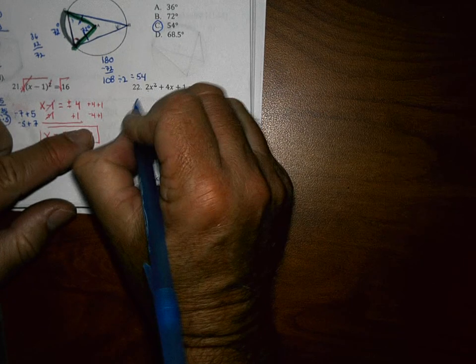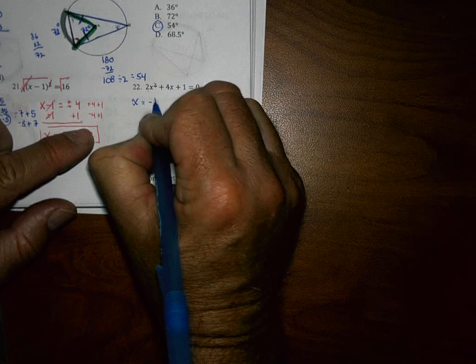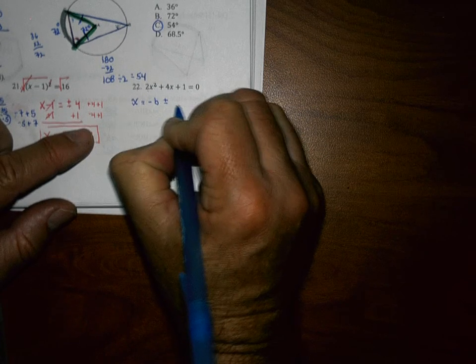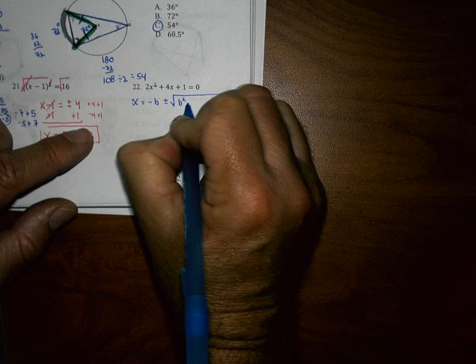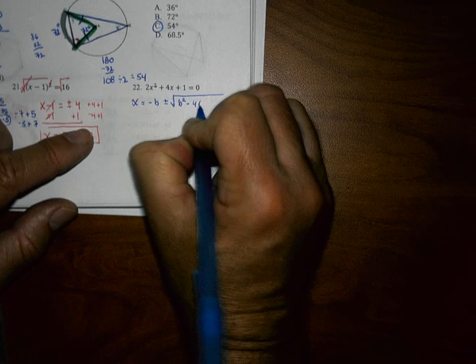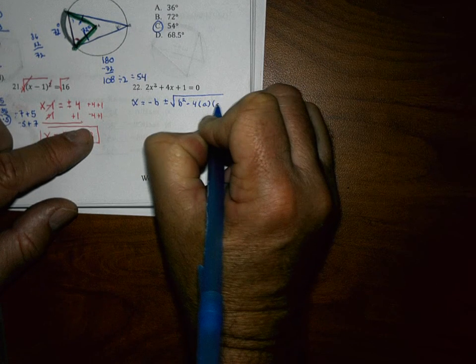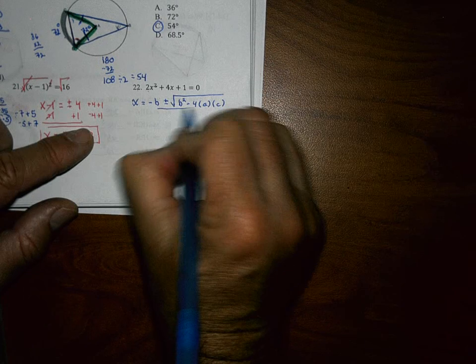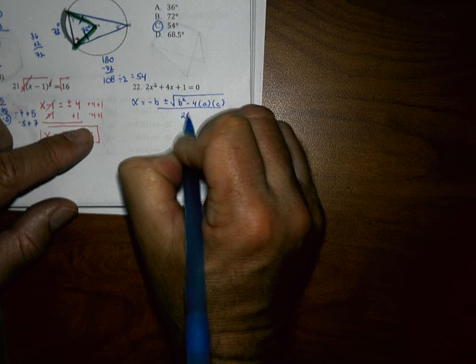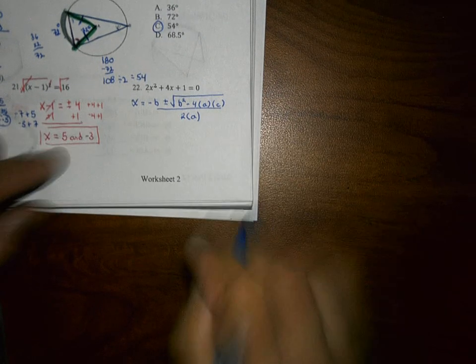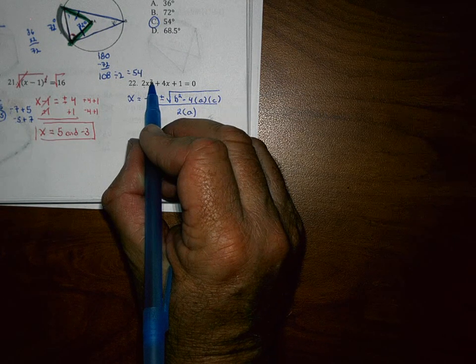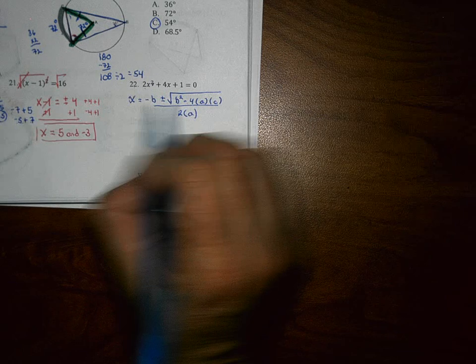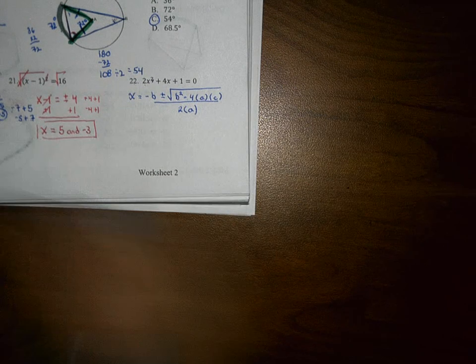X is equal to negative b plus or minus the square root of b squared minus 4 times a times the c value, all divided by 2 times the a value. Remember, this is the quadratic formula here. And by the way, if you ever have a quadratic, which means the highest exponent is 2, you could always use this formula. So I could have used this formula for number 20 or for number 21.